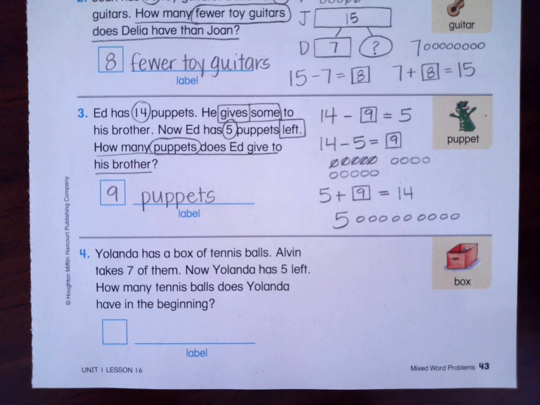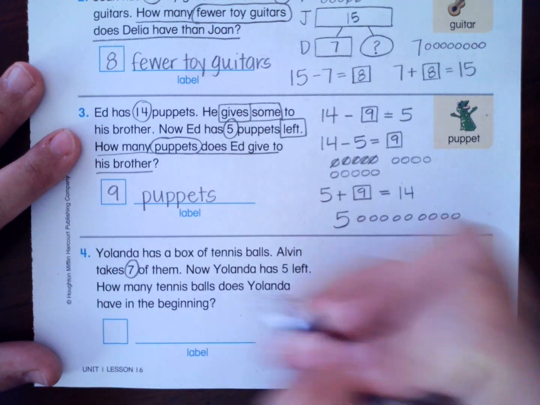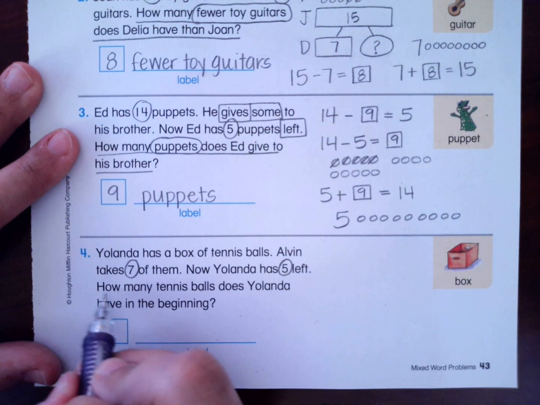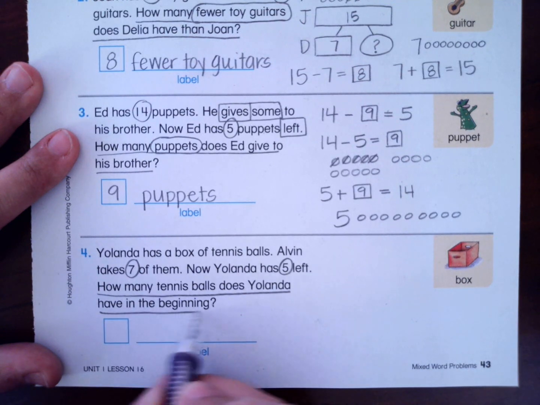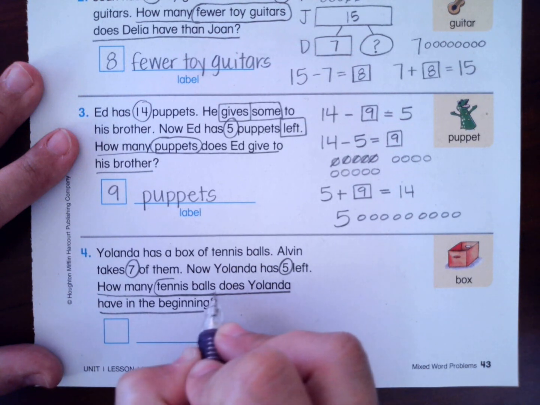So are we going to do comparison bars here? No, we are not, because we don't see the words more or fewer. So you have to have 2 people that have things and the words more or fewer. So since we don't have more or fewer, this is just a normal solving word problem. So let's go ahead and use our cube strategy to understand this problem a little better. So I see 7. I see 5. Here is my question. I have how many tennis balls?